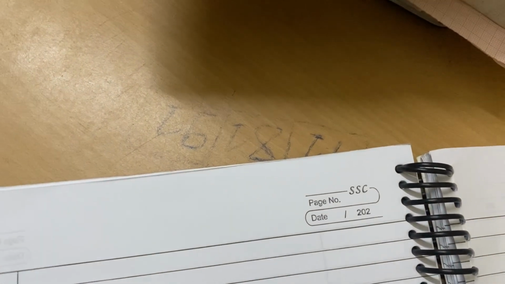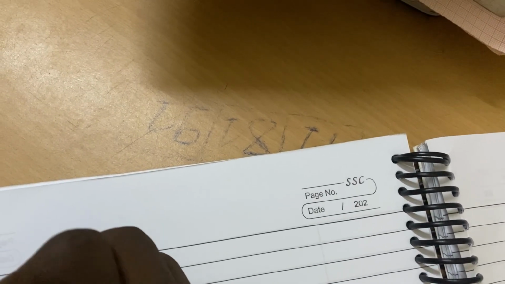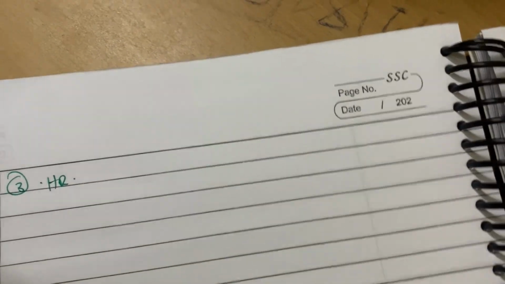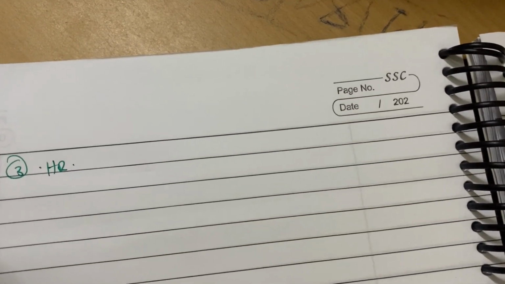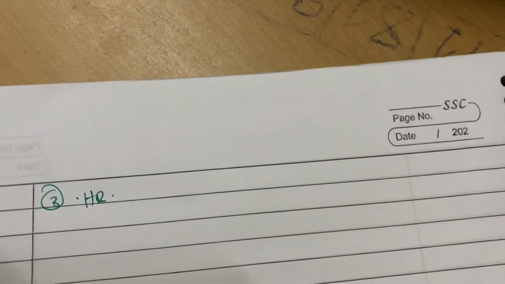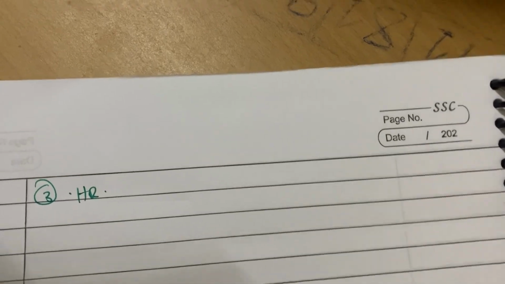Next, the third one is the heart rate. I've talked about it here, but very roughly. So we are continuing with heart rate.